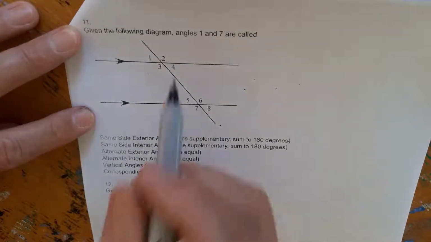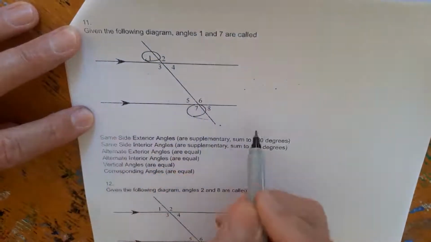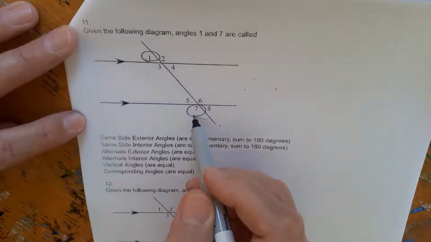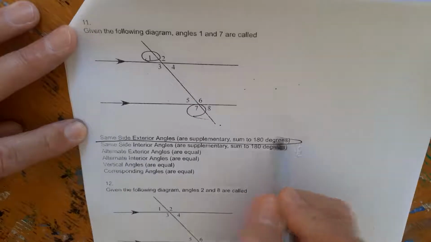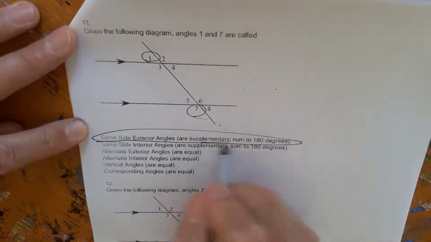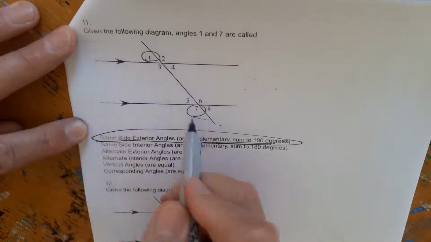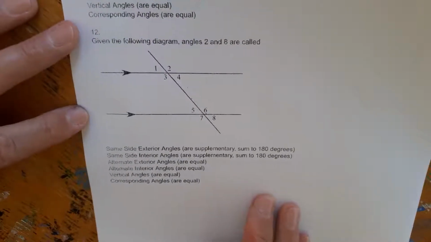1 and 7. So here's 1, here's 7. Those are called same side exterior. Same side exterior angles, they are supplementary. Look, they don't look the same, right? Guess what? Supplementary. They sum to 180 degrees.